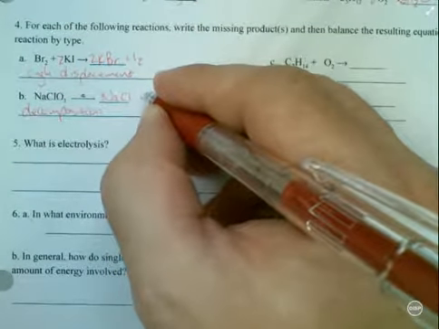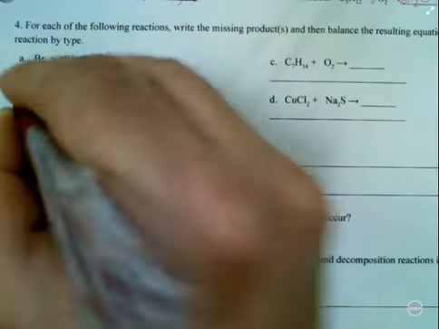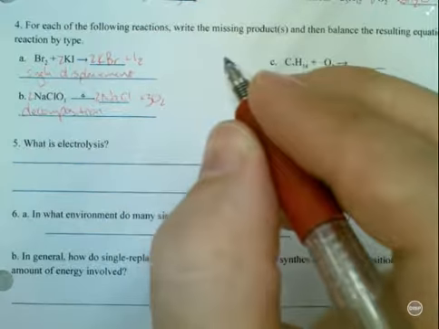Let's balance this up. 3 on that side. Let's go 2, 2, 3.